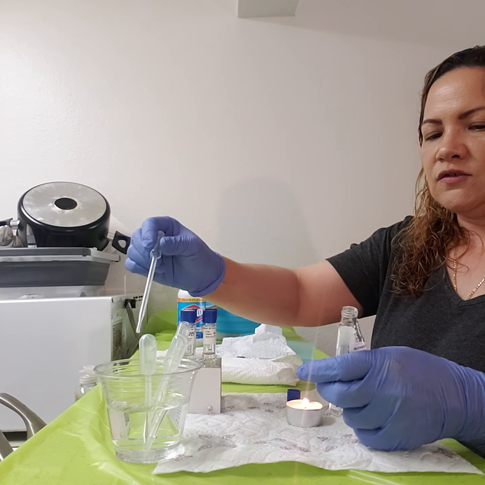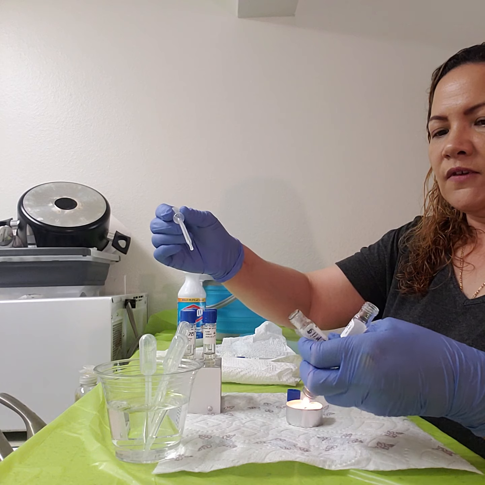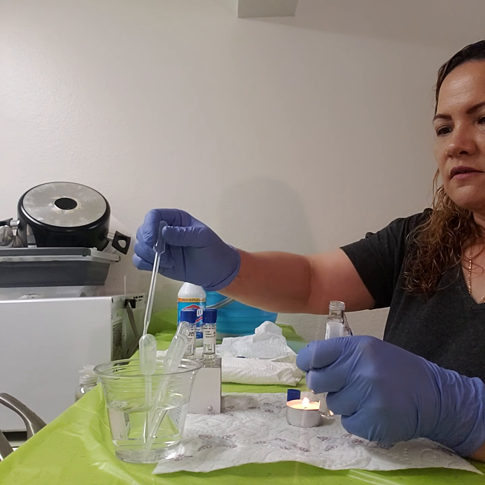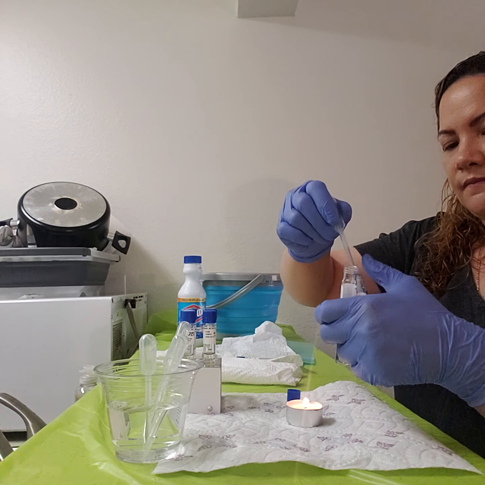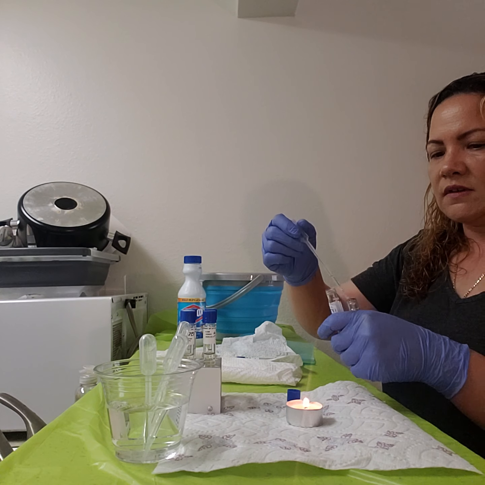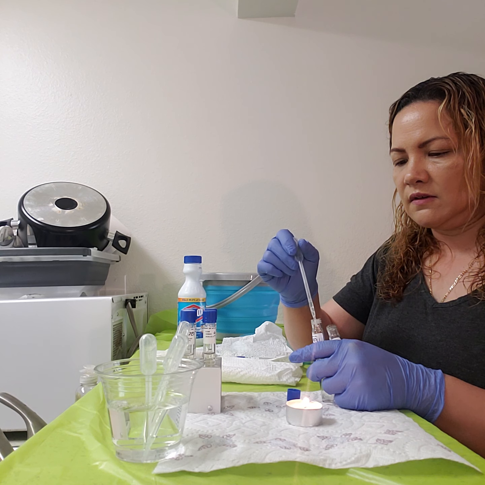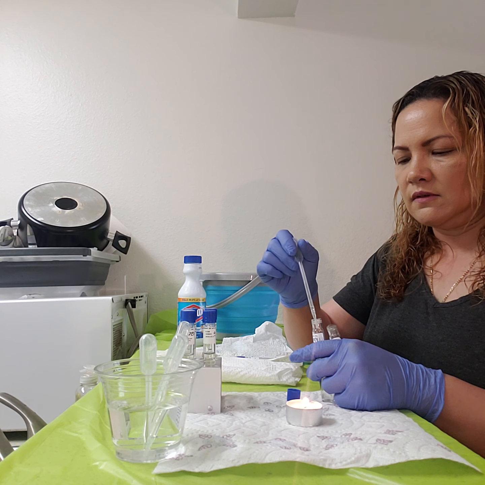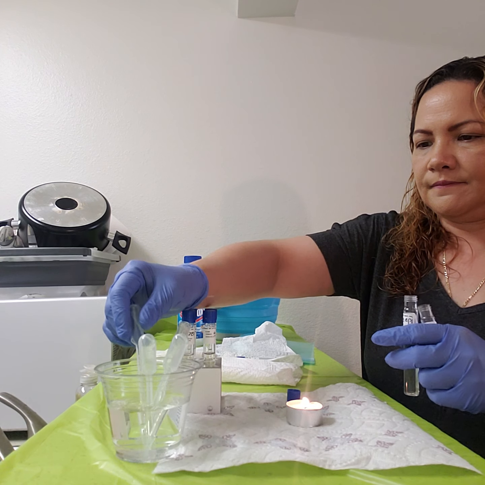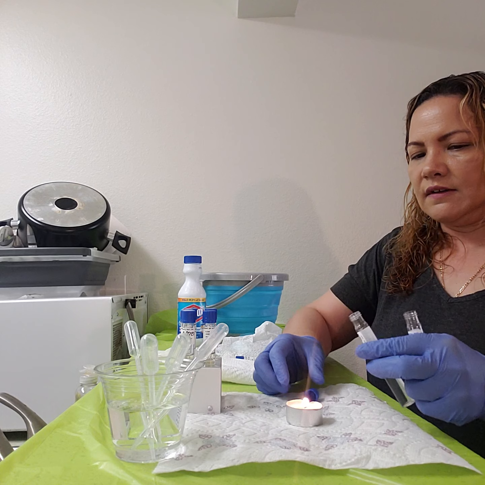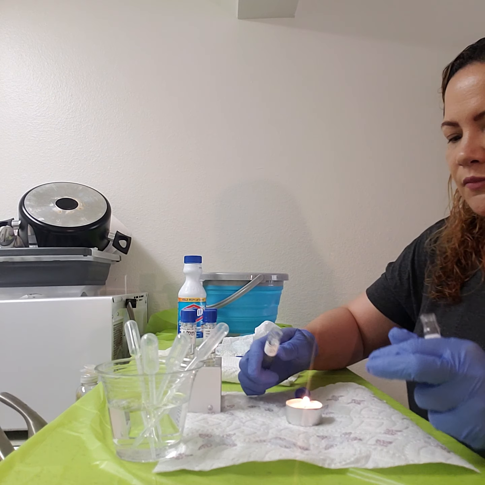And I'm going to take 2 drops from the one that's not, oops, still has some, okay. Just be careful. So I'm going to put 2 drops, 1, 2, okay. And again, sterilize the tip of the 7%.